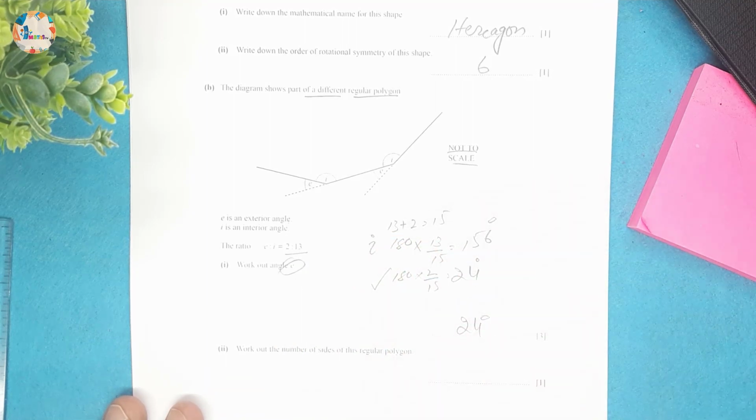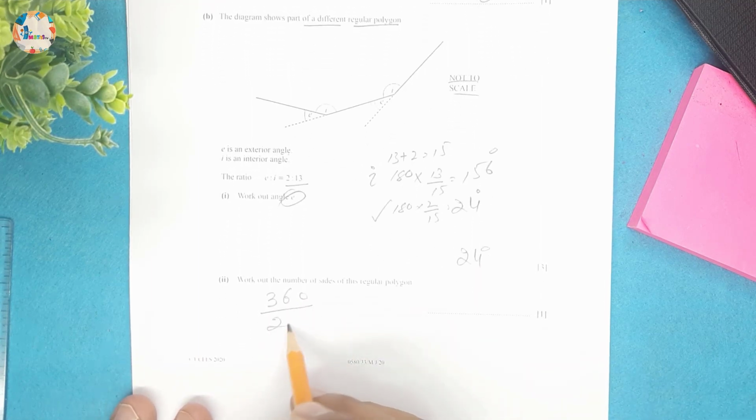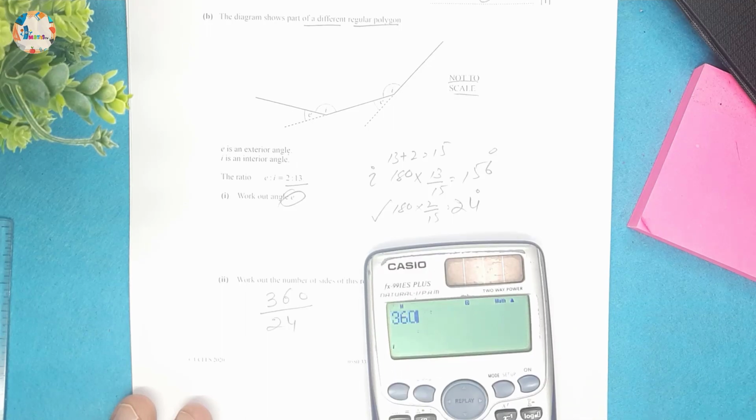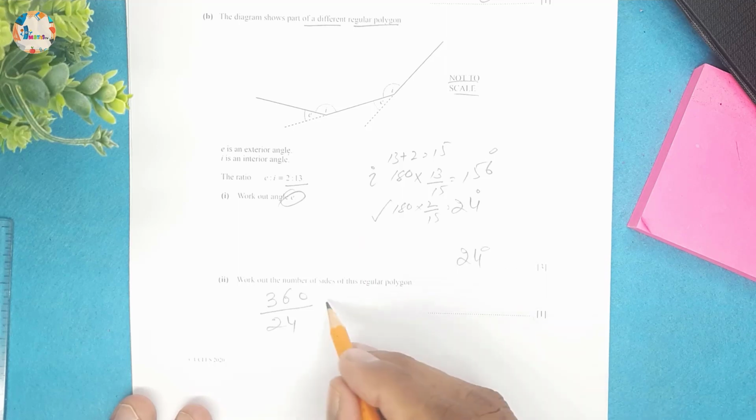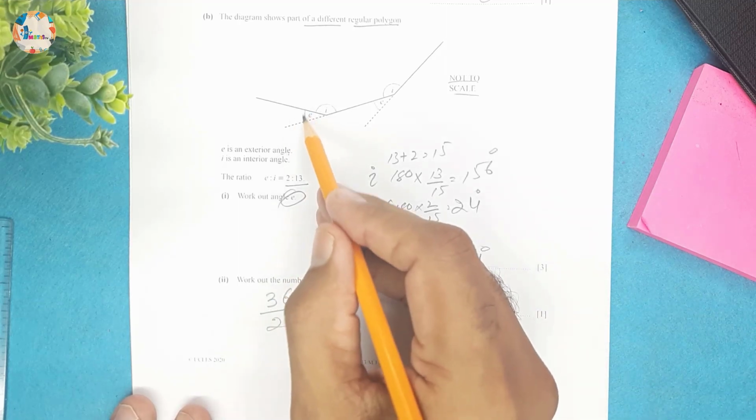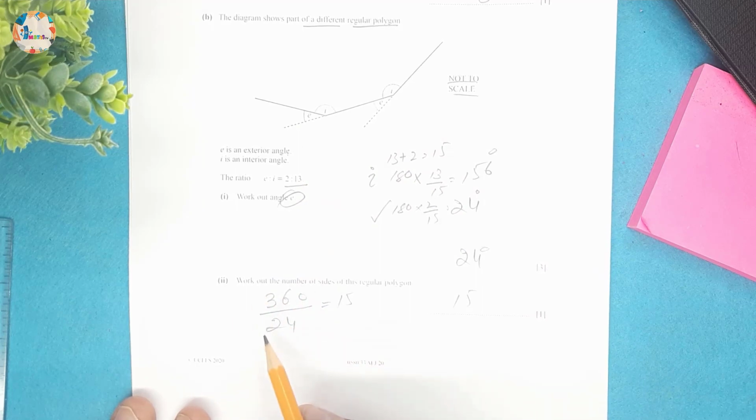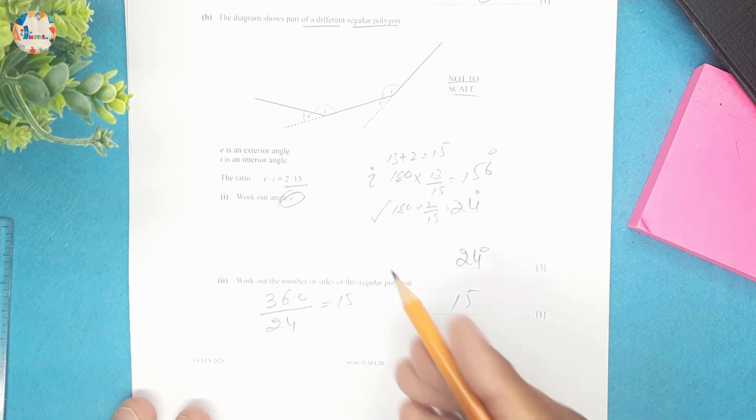This is basically part I. Work out the number of sides of this regular polygon. So for this regular polygon we need the number of sides. So 360 will be divided by this value, which is E. 360 divided by 24 is equal to 15. So this will have 15 sides. Basically we are dividing by the exterior angle, since the sum of exterior angles of a polygon is always equal to 360. So we divide by this angle and we get 15 sides.